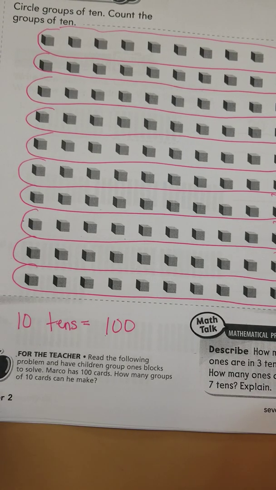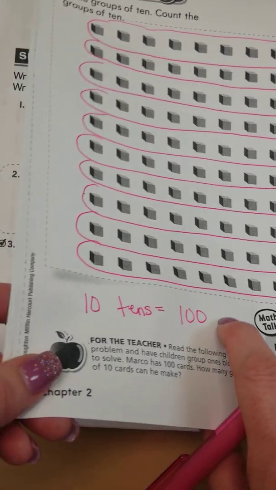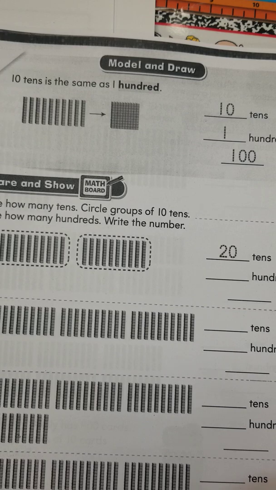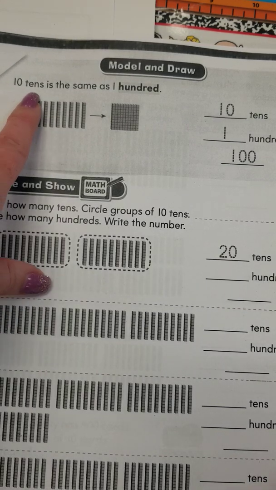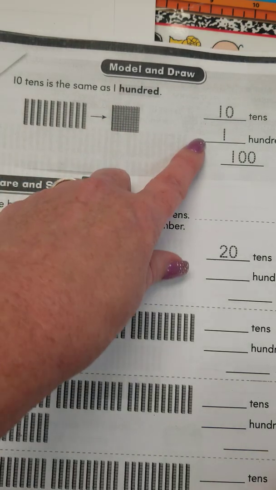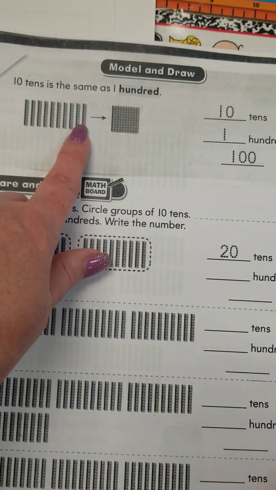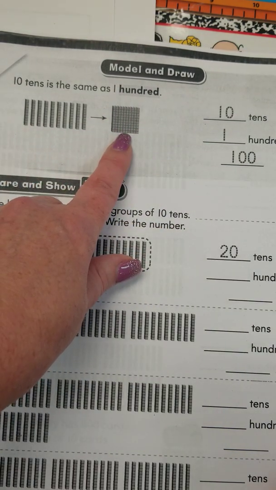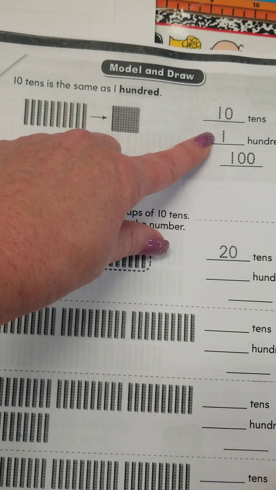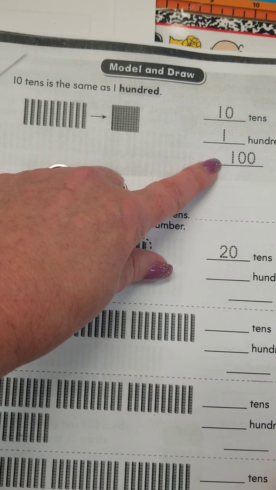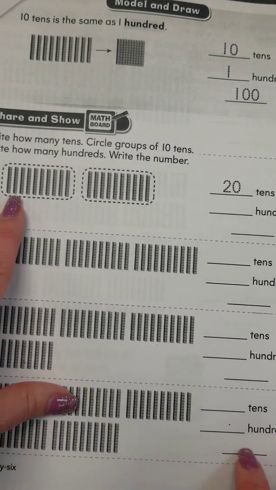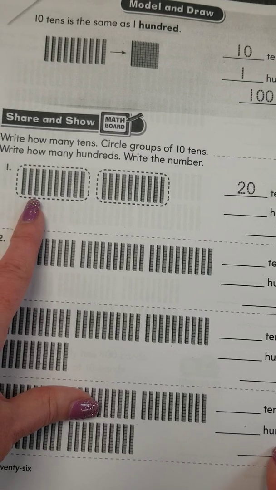So let's go ahead and move into page 76 and see what we can do. Oh, and look at the top of page 76. Here we go. 10 tens is the same as 100. So we have over here 10 ten sticks equals 100 cube. So 10 tens equals 100, which is the number 100. They've started number 1 for us. Let's look at the rest of it.